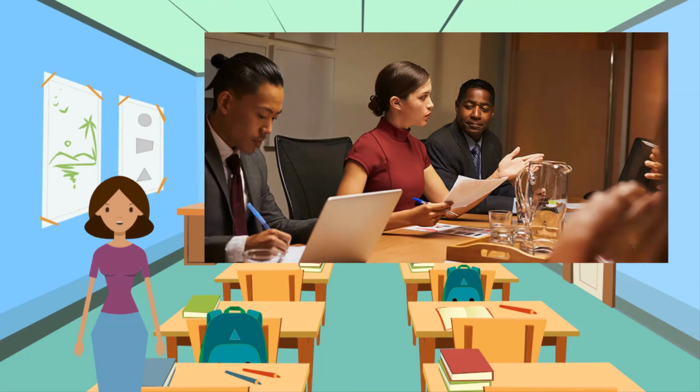Managers need to guide, lead, and supervise their employees in the tasks they do and make sure they are keeping to their deadlines and achieving targets.